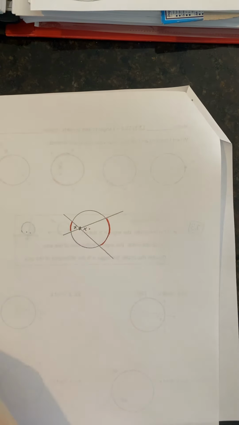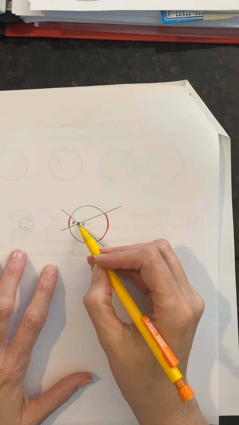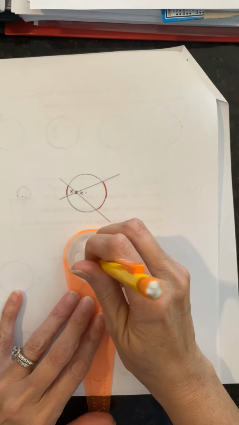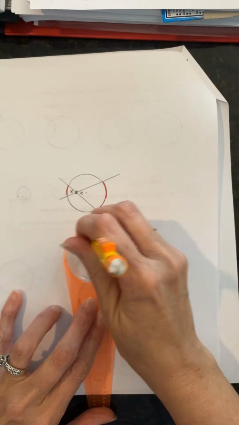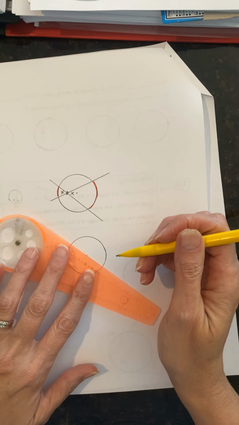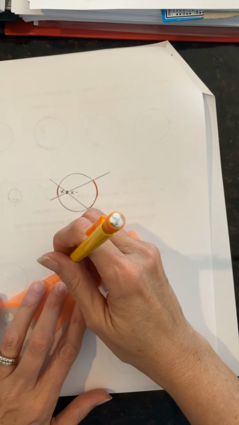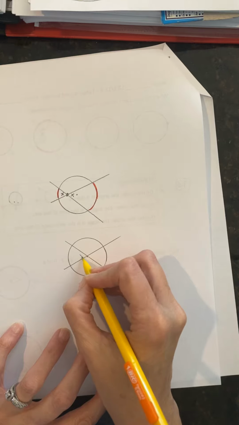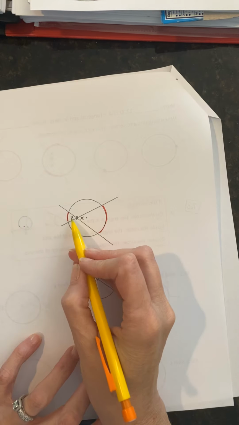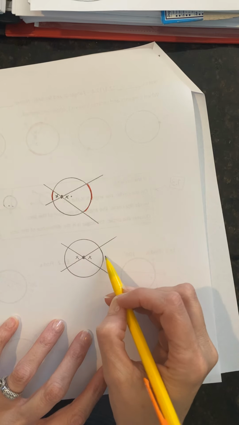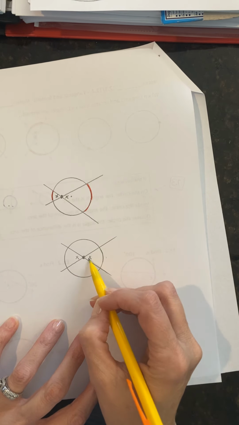They would be if that was the center. So let me show you a picture of that. If they were crossing at the center, like this, the angles are still vertical angles, just like they are here, x and x. But since it's a central angle, remember the arc would be the same as the angle?